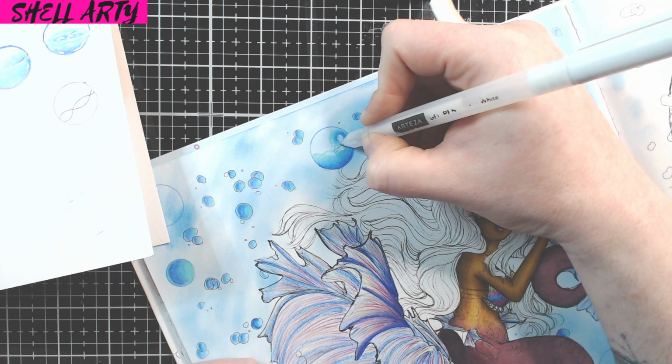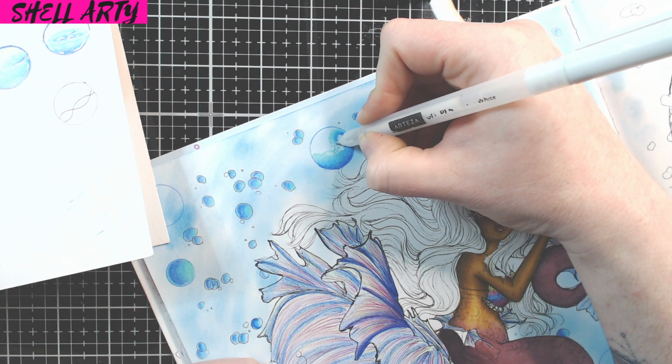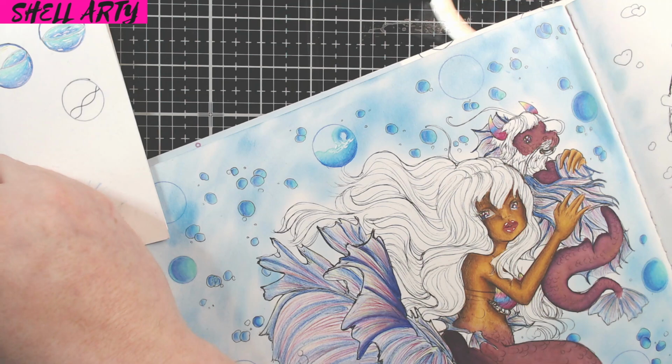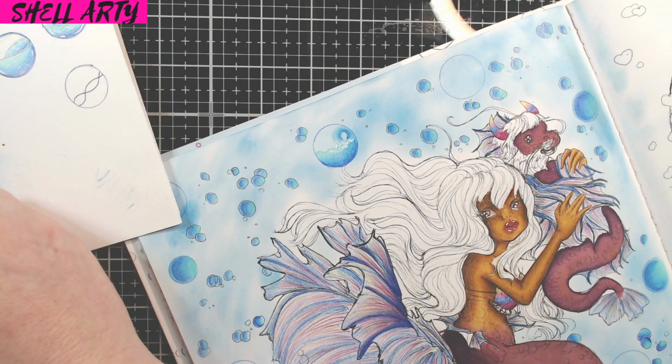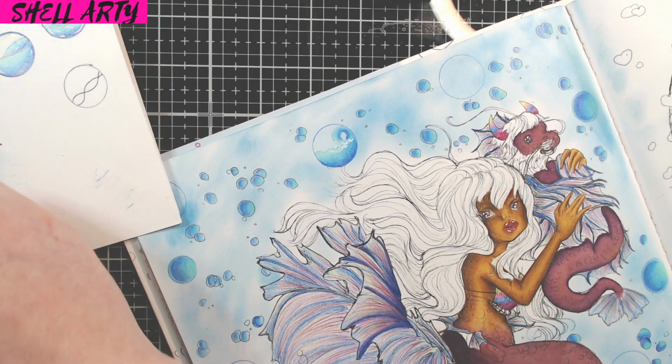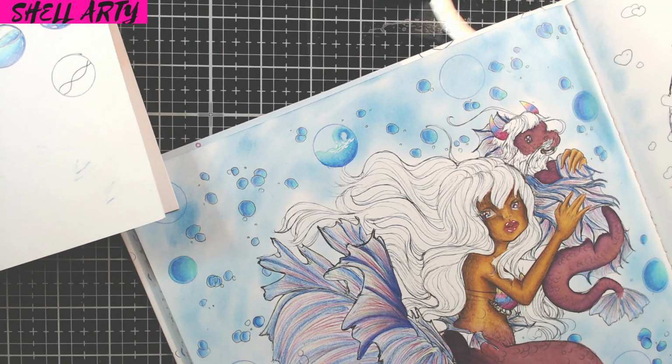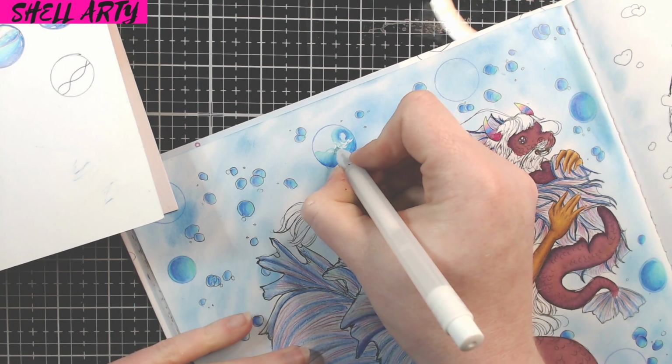hitting the... Might have to use my other one because this one does not want to play. I had trouble with this one last time I used it, I think. I just think this is a dodgy one. Let me just use my other one. It still works, it's just a bit wider and I prefer to use the smaller ones.